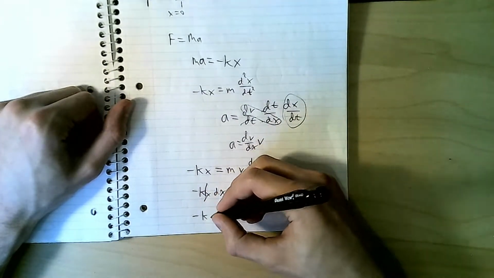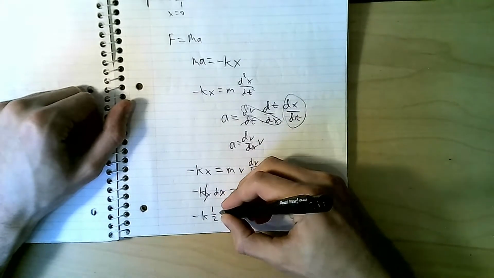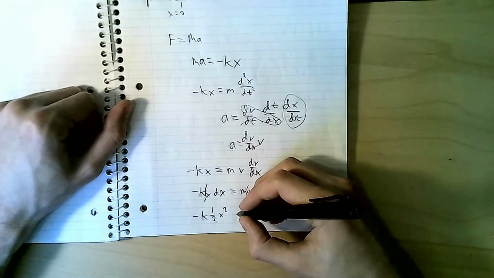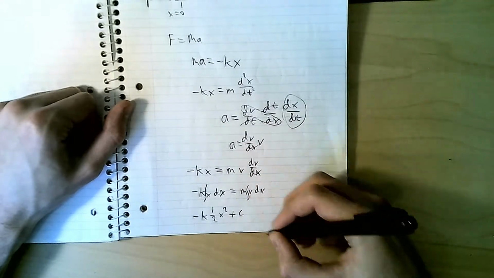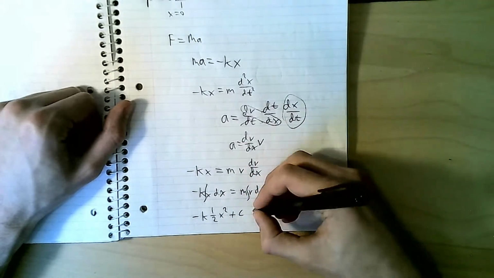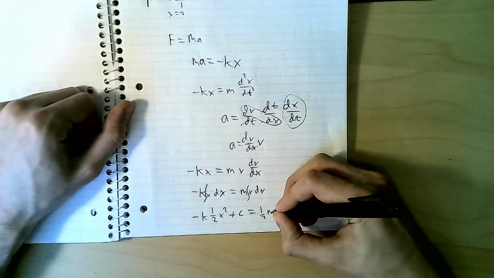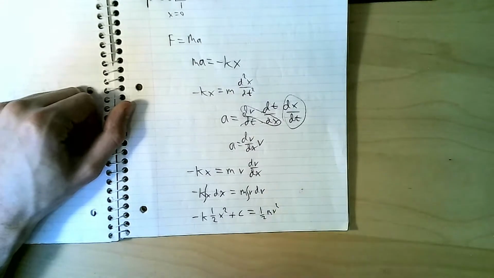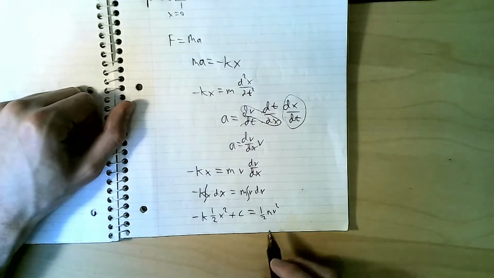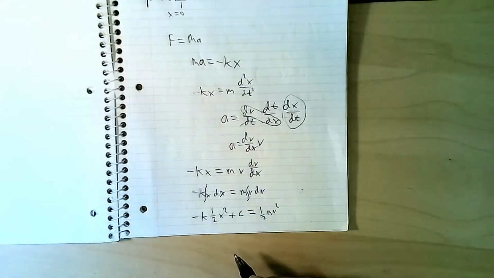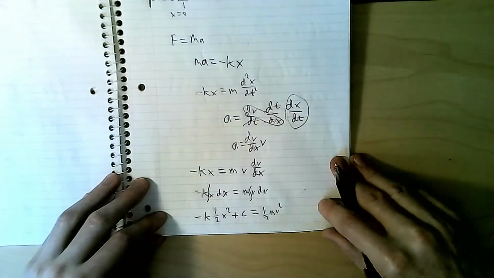Sometimes it is clearer to show the bounds, but I kind of prefer not to here. So I'm going to go ahead and put a plus c. And then we're going to have 1/2 mv squared from this integral. Okay, so yeah, there would be a plus c. I'm going to suck it in here. All right, so this is a new constant, and we'll call it good.